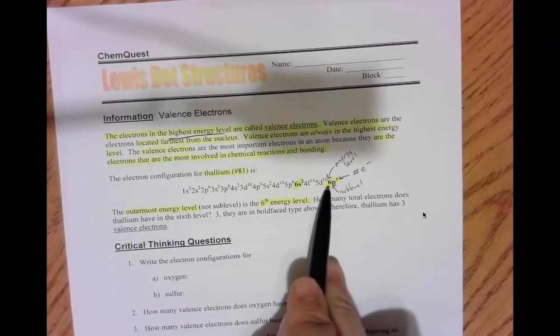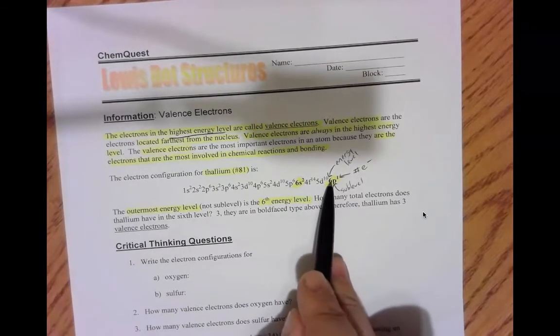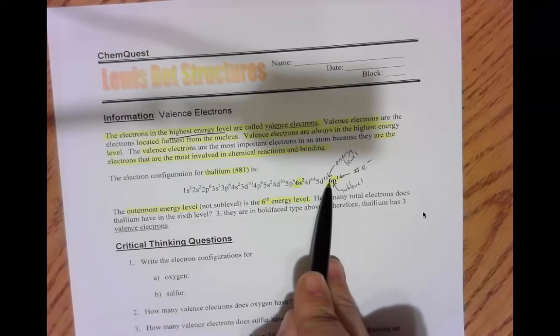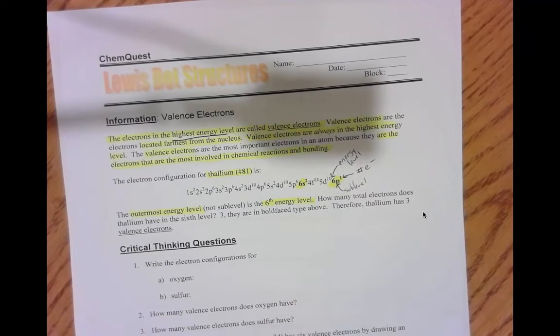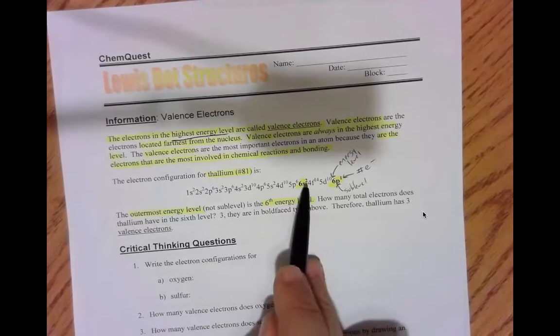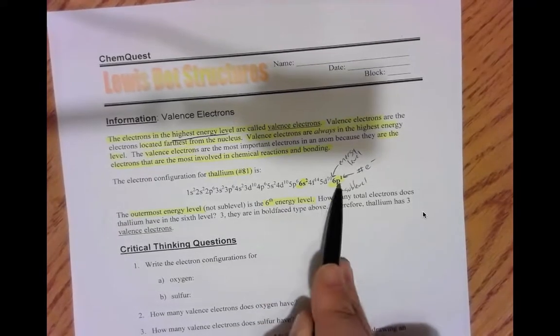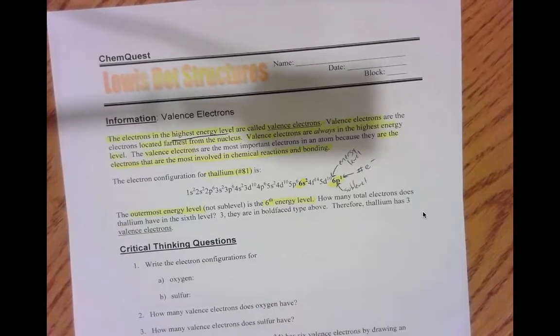In case anyone forgets, I have some arrows to help us. Remember, the number that comes in front of the sublevel is the energy level. Then the letter is the sublevel. And then the exponent, the superscript, is the number of electrons. So we see that we have 2 in the 6s and 1 in the 6p, which gives us a total of 3 valence electrons.